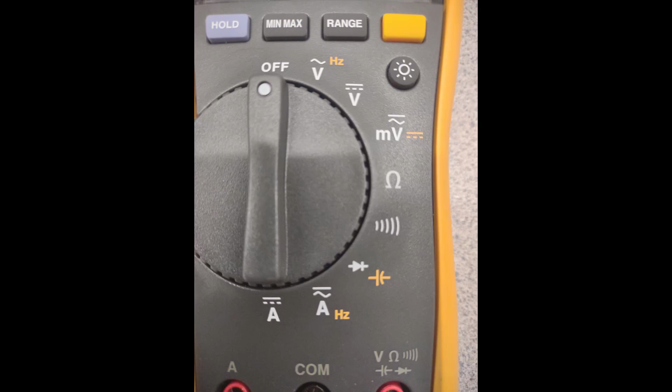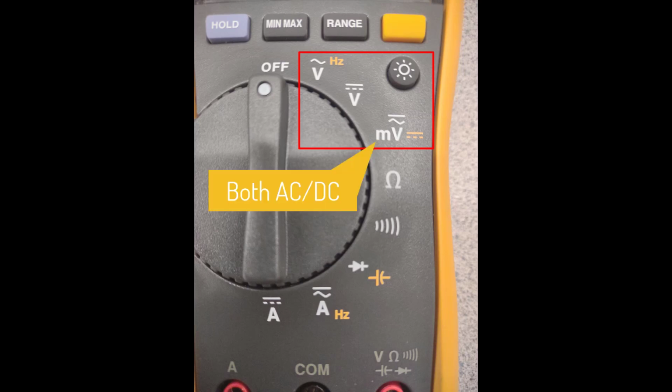Now when we look at the top here for the yellow, we've got three choices. The top one is AC voltage, and you can tell because of the symbol it has, that wavy line above the V. And then we have DC, which has that straight line across the V. And then the millivolts here is both AC and DC, and it has both symbols there.